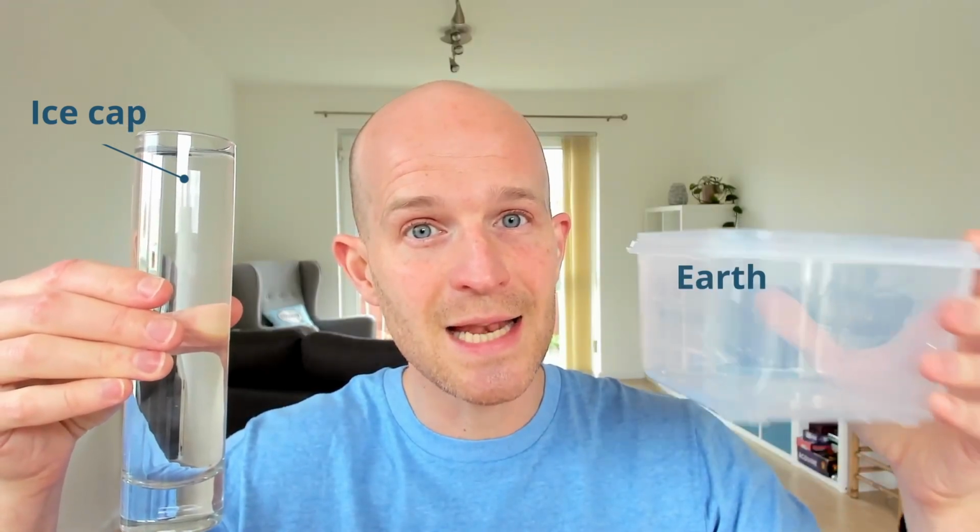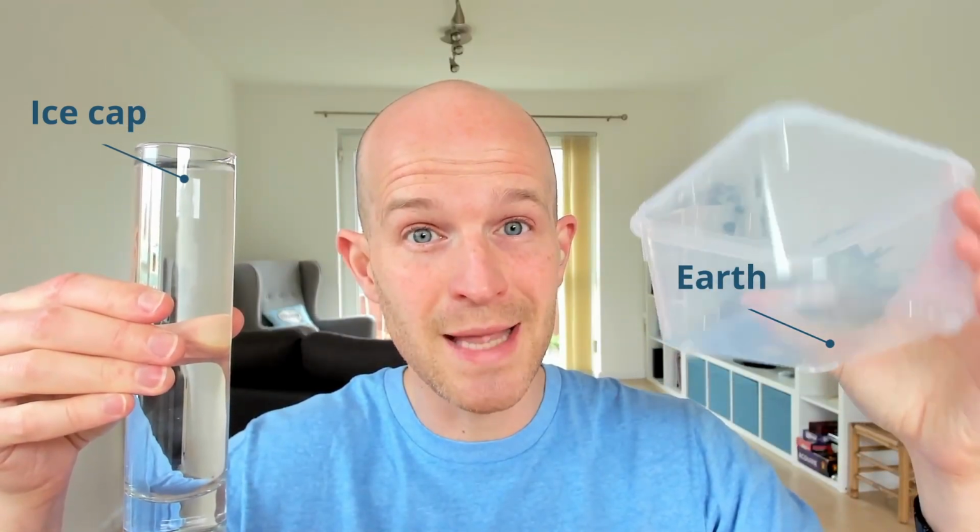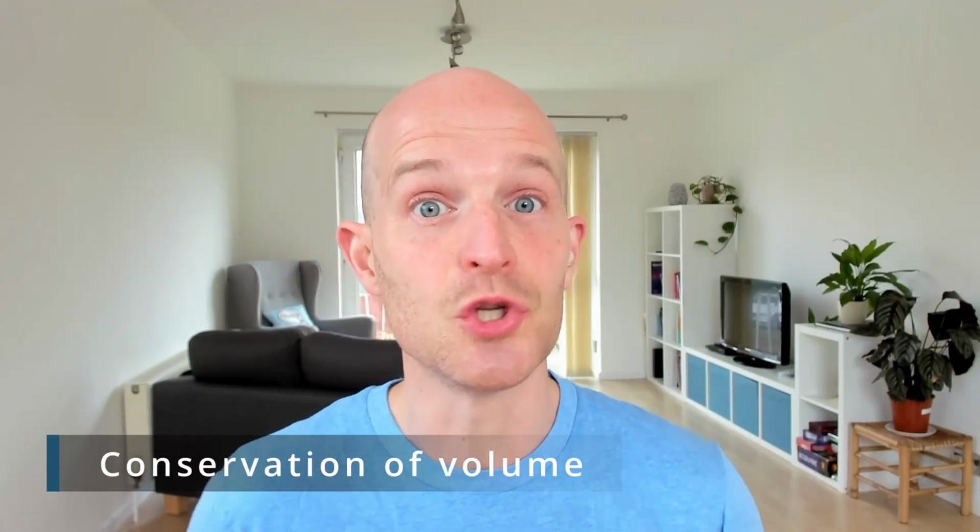Okay, how are we going to solve this problem? The core of this problem is recognizing that it's basically the same problem as me pouring this glass of water into this container and asking how high the water level would be afterwards. In this case, the tall glass represents the ice cap. It's got a small area, but it's tall. The container represents the earth. It's got a much bigger area, and so when we pour the water in, the height will be lower because the volume is the same before and afterwards. In physics speak, we say the volume is conserved during pouring.